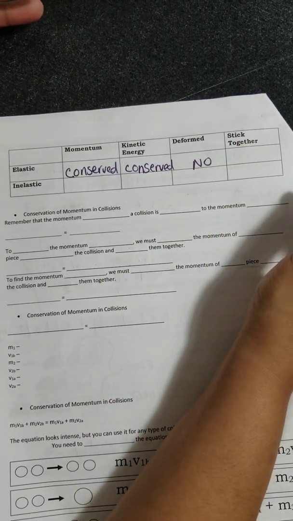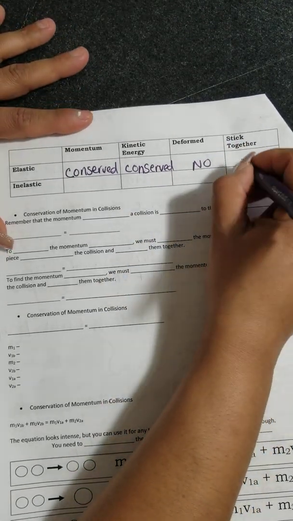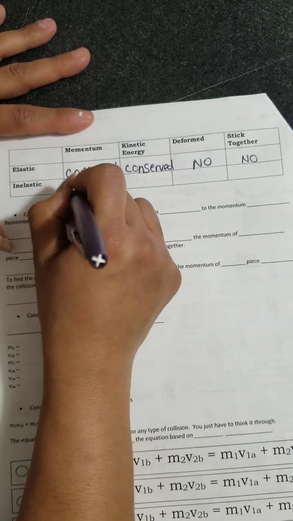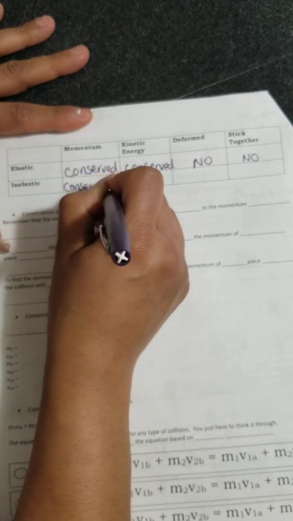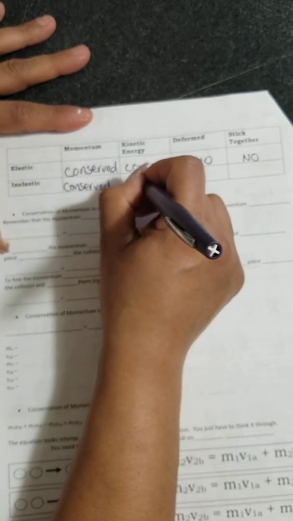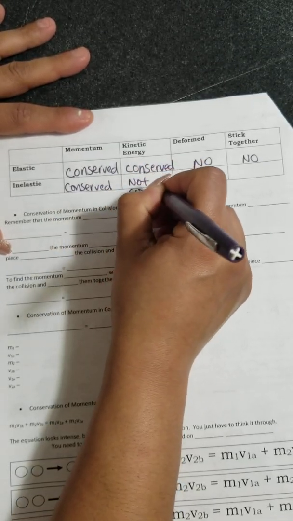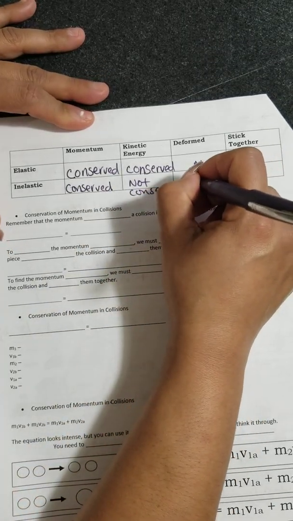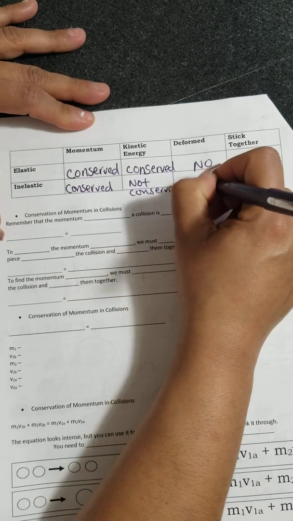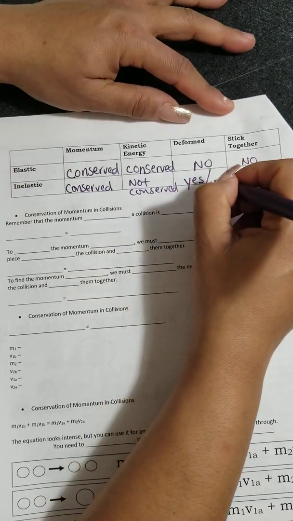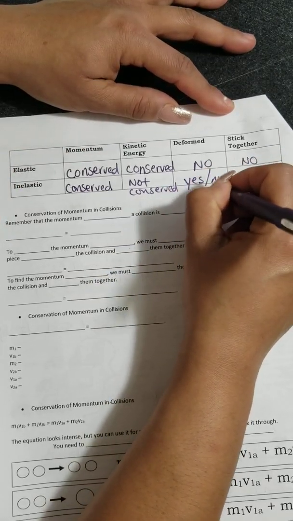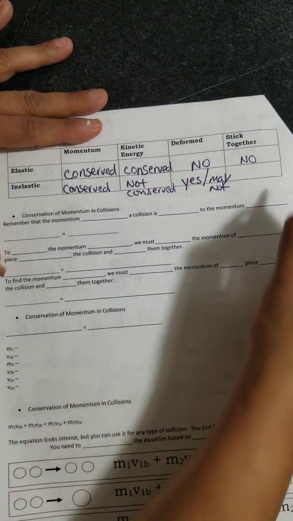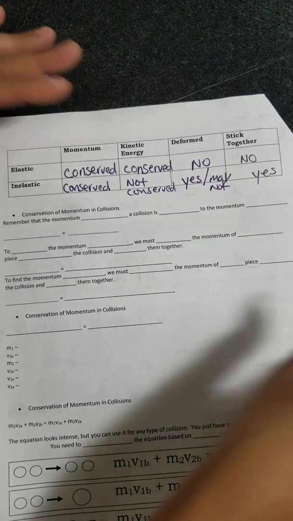It's not going to occur. Stick together, no. But inelastic collision, momentum is still conserved, but kinetic energy is not conserved. And deformation normally occurs, but sometimes it may not. But most of the time it does. And yes, it sticks together. Okay?